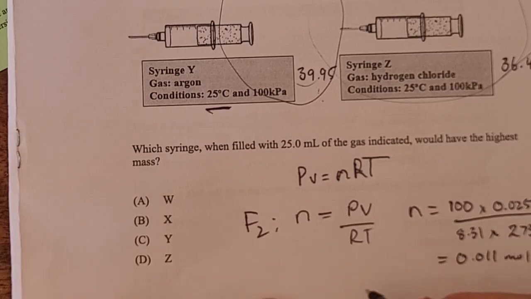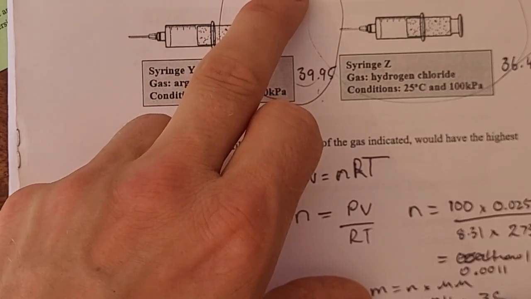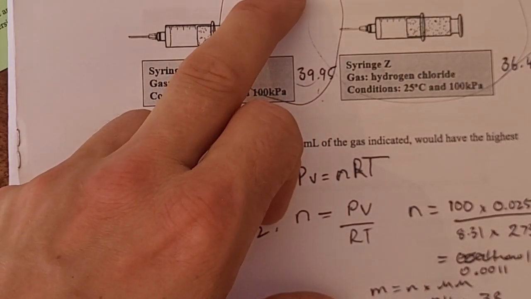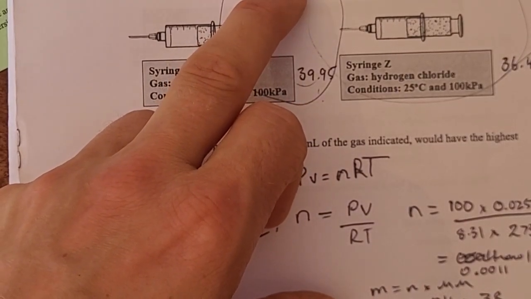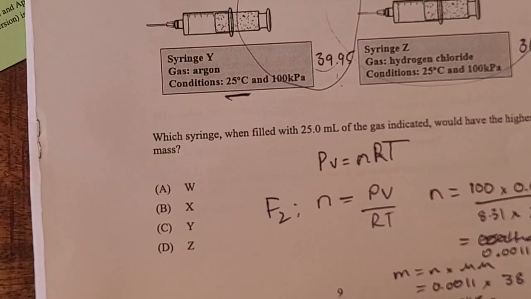Okay, and so now we can calculate the mass. Mass equals moles times molar mass. Sorry, I think we've got another 0 here. 0.0011 times 38 is the molar mass. 0.0418 grams. Okay, now we'll try the argon.